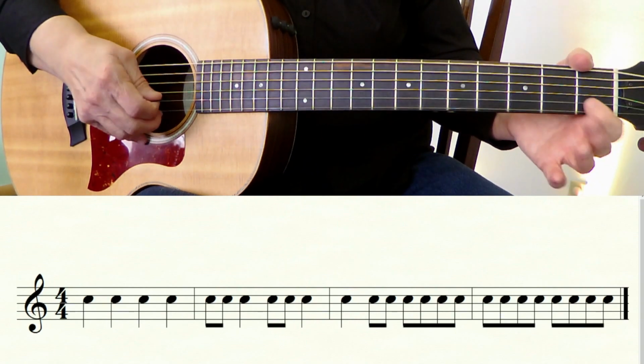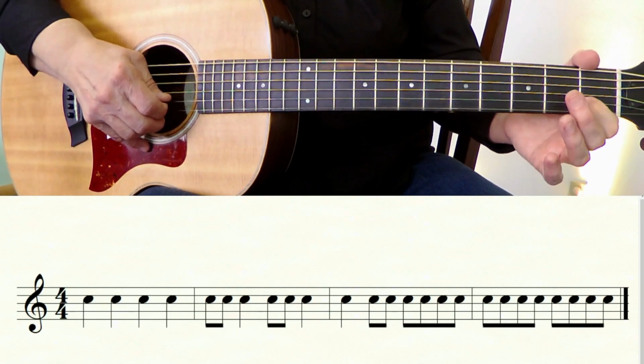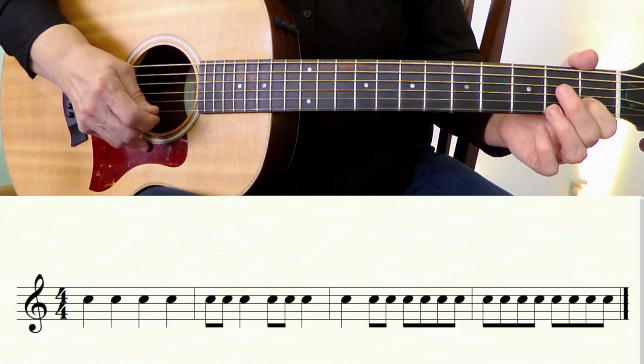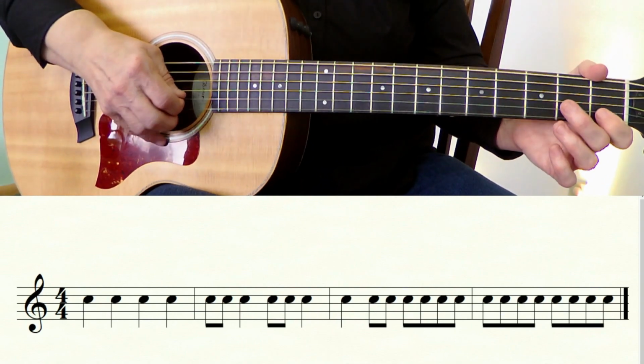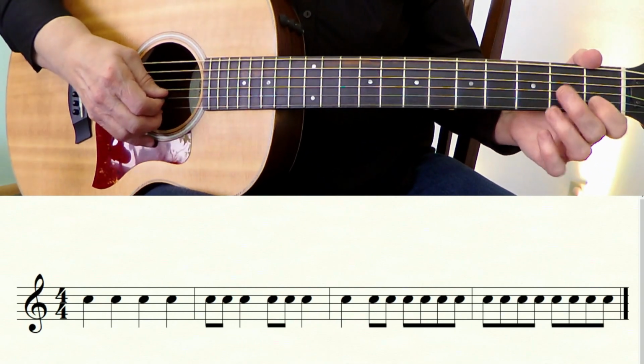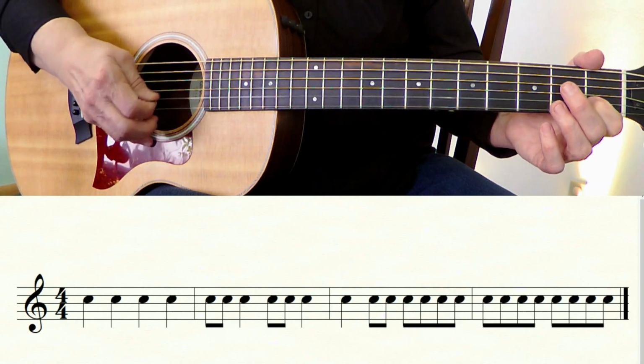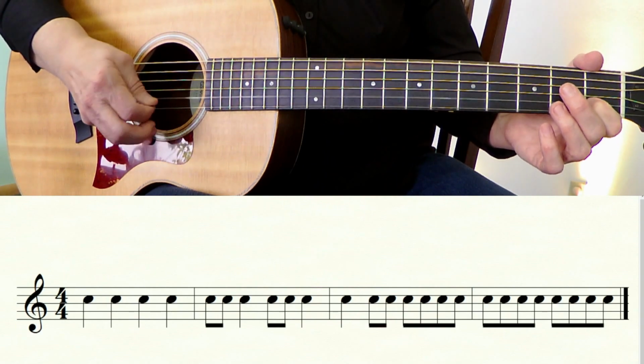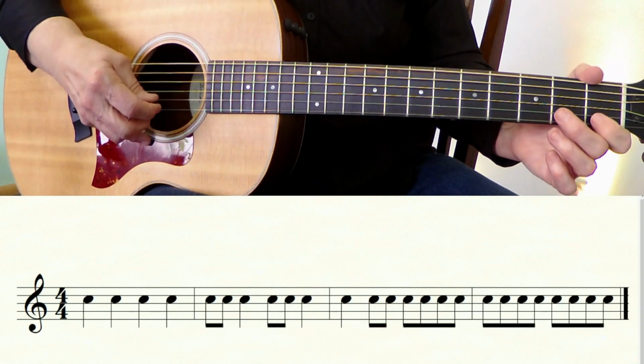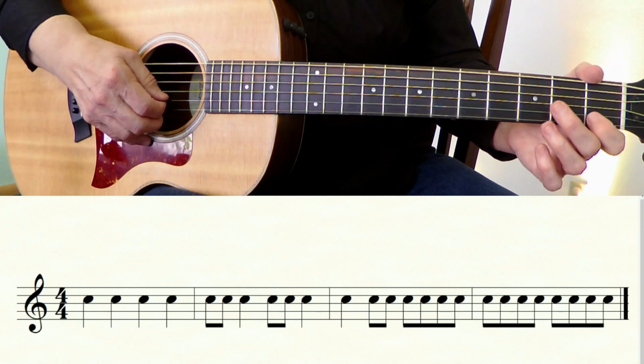But this time we're just going to play the second string with the first fret, your finger in the first fret, playing a C. So let's try it. 1, 2, ready, go. 1, 2, 3, 4, 1 and 2, 3 and 4, 1, 2 and 3 and 4 and 1 and 2 and 3 and 4 and. Now let's try it once without counting. 1, 2, ready, go.